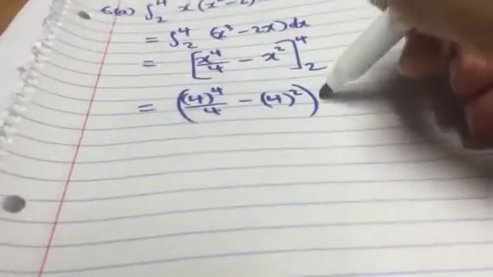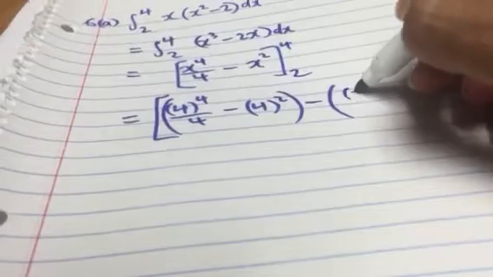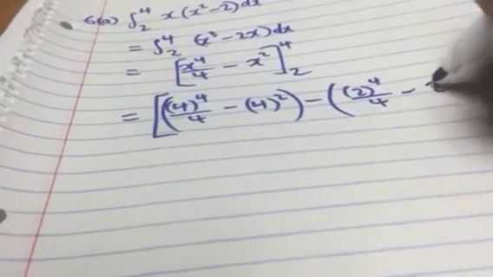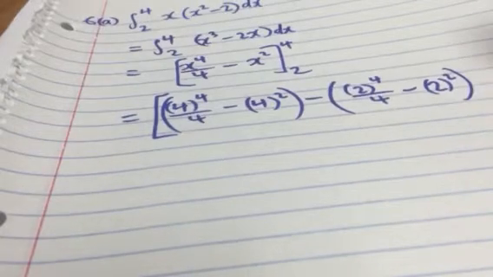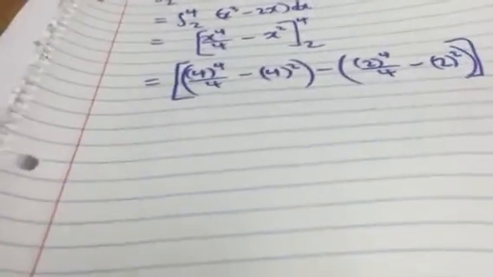So let me now evaluate between 4 and 2. Anywhere I see an x, replace it with 4. Alright, and then I replace it with 2. So we get 2 to the 4th on 4 minus 2 squared, close round bracket, close square bracket.